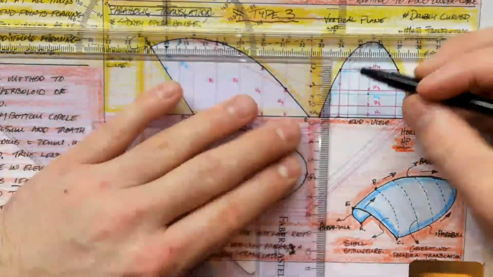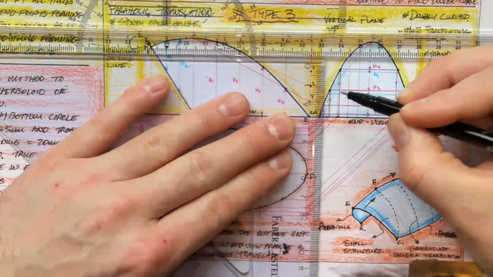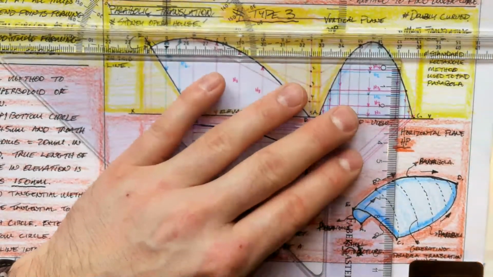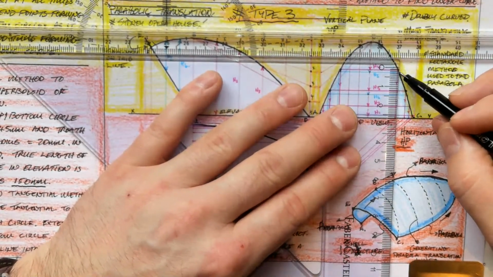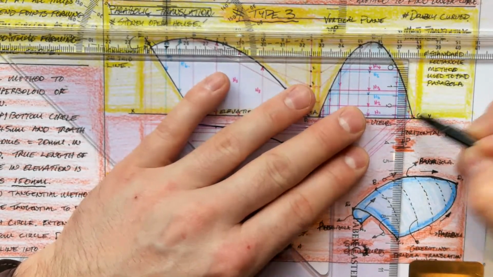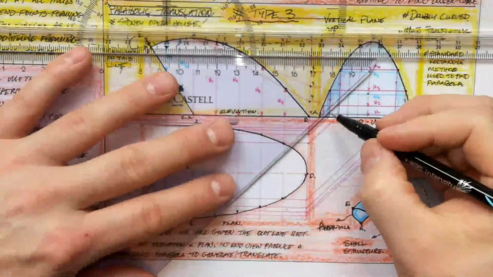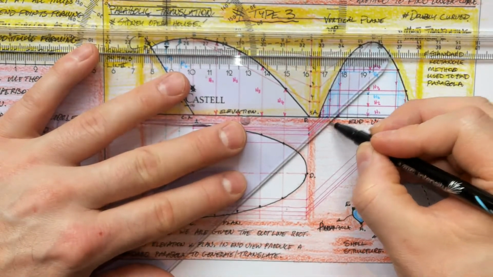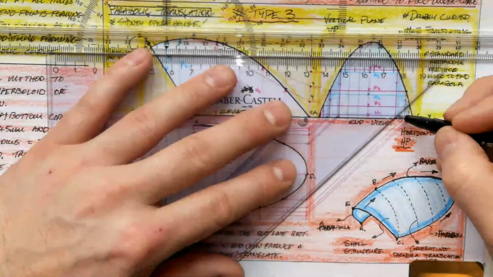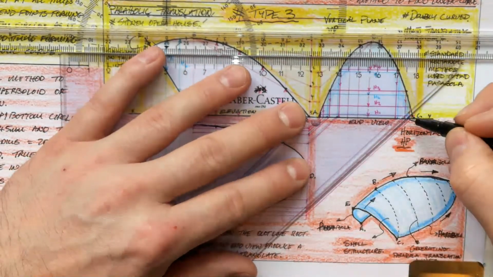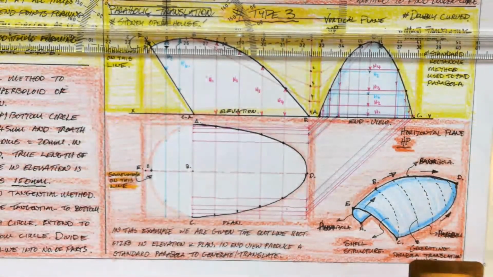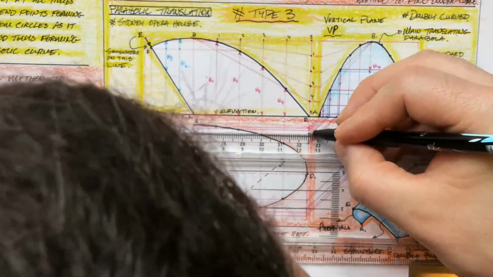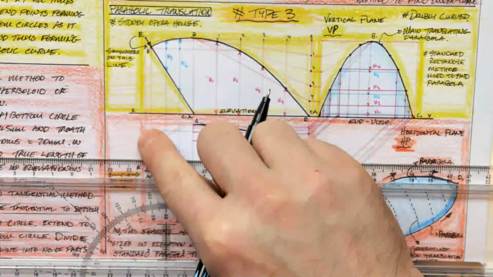I think you're getting the picture now that this is exactly the same as the other method. Project those points straight down to hit the XY line. And what we want to do after that is then bring them at 45 degrees down to the plan view. And likewise on the other side. Then I'm going to bring those lines straight across all the way to the end over here, the full length of the plan view.